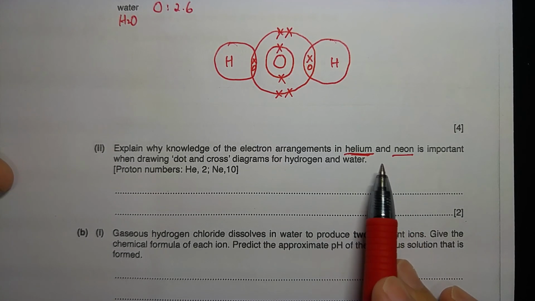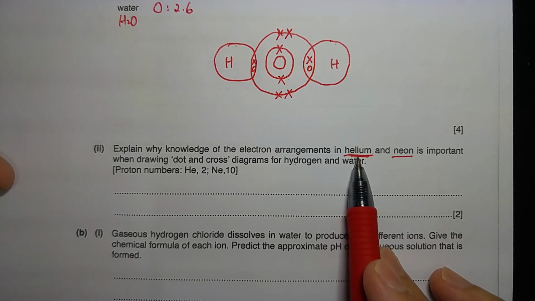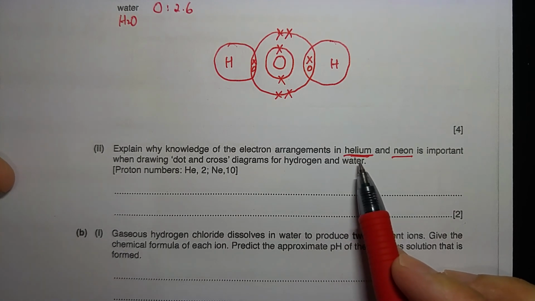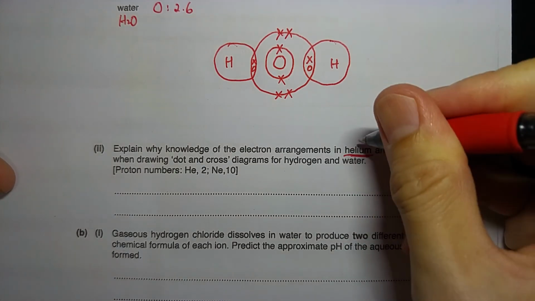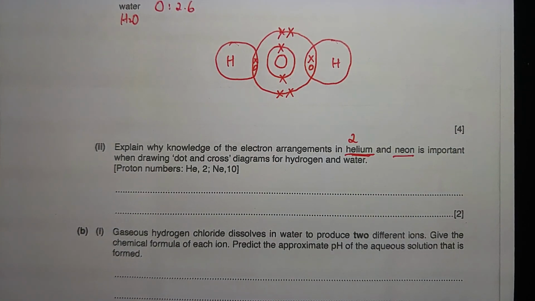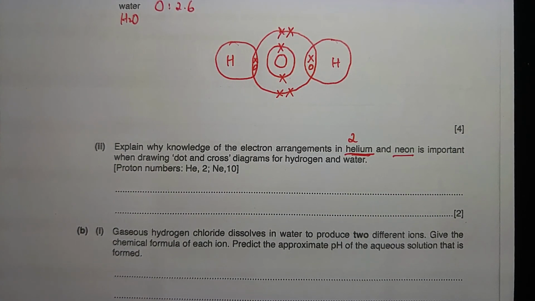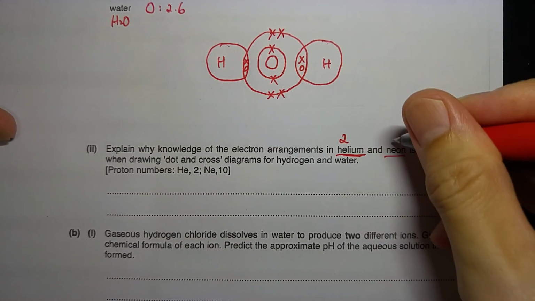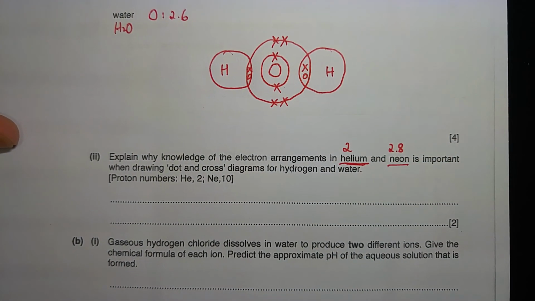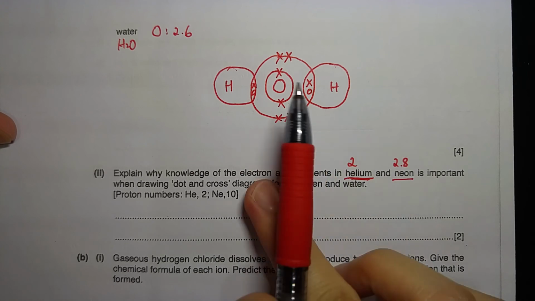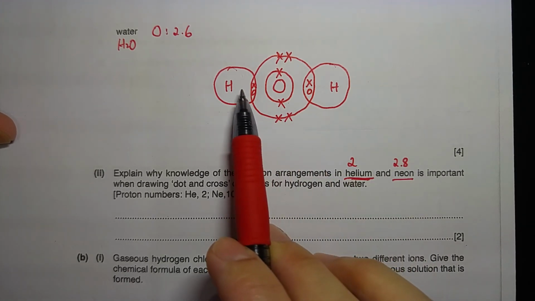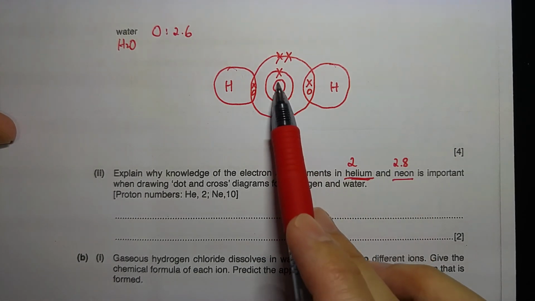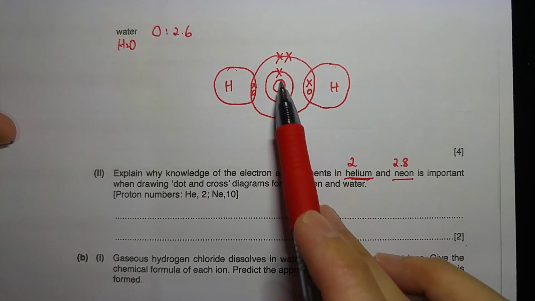Now if you look at helium, what is the electronic configuration? Okay, look at the periodic table. Electronic configuration for helium is 2, because the proton number for helium is 2. How about for neon? For neon, the proton number is 10, which means that the electronic configuration is 2,8. So can you see the similarity? Helium and hydrogen. Hydrogen is here, see? 2 electrons. How about neon? 2,8. Is it similar to oxygen?